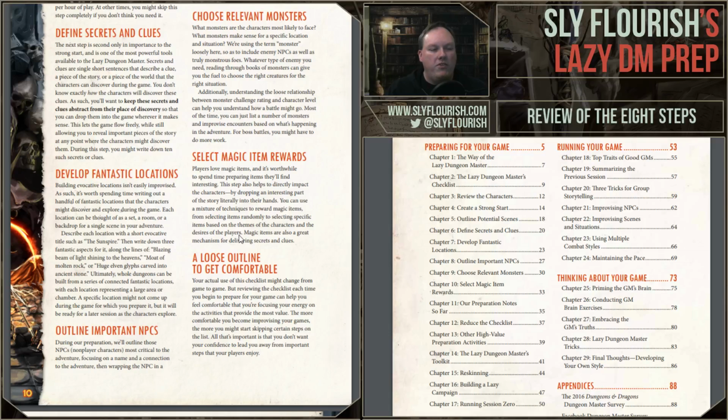The fourth step is a big one. It is actually the reason I wrote this book, because I feel that this is such a powerful tool, and that's secrets and clues, defining secrets and clues. So for this step, we sit down and we think up what are the 10 things our characters might discover in the next game. These sorts of things could be critical plot points to the story itself.